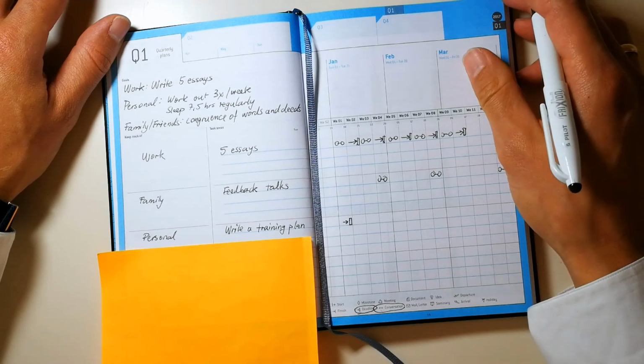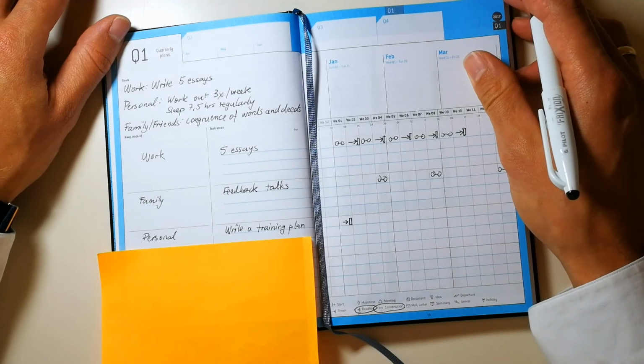Okay, so I hope that helped you concretize things and get your head around how to plan your quarter.